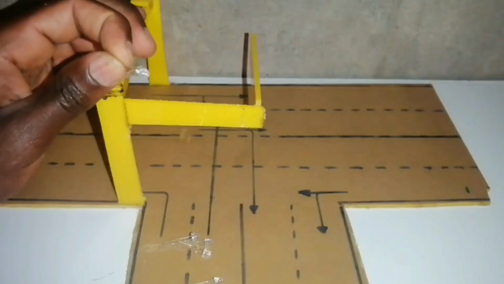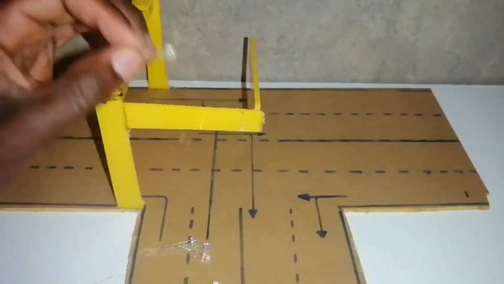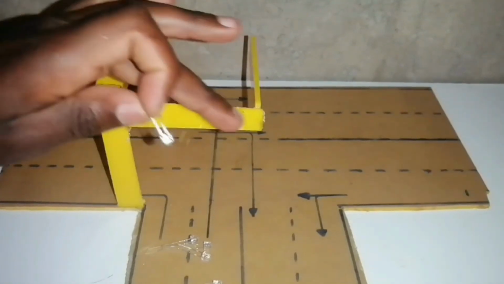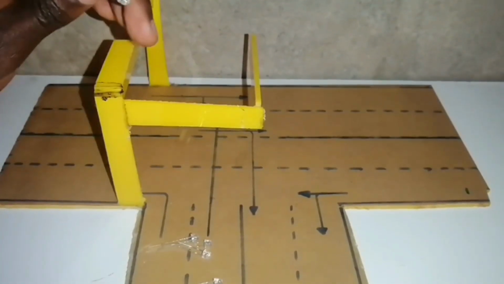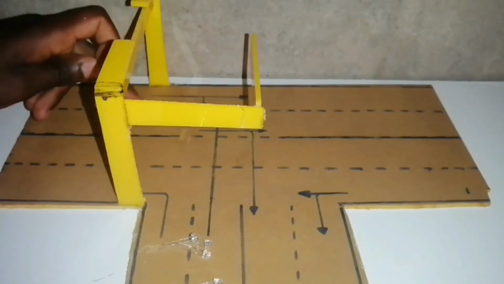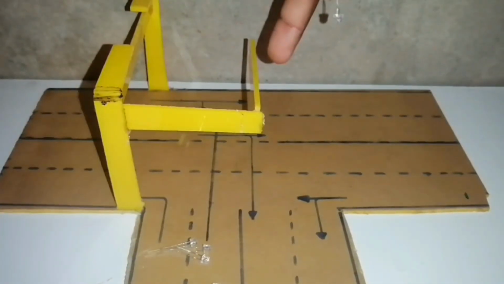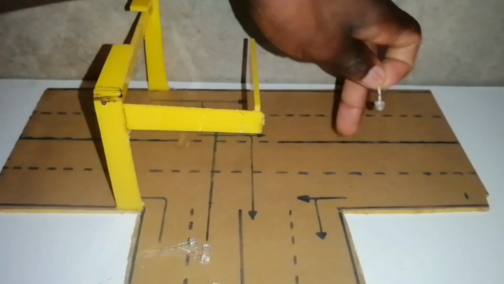I'm going to choose LEDs for this purpose. I have a red LED, green and amber, and I'm going to mount them on these frames here. So I'm going to have 3 traffic lights. The first one will be controlling this lane, the other one will be controlling this lane, and the third one will be controlling vehicles from this lane.